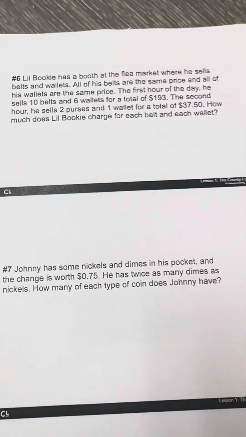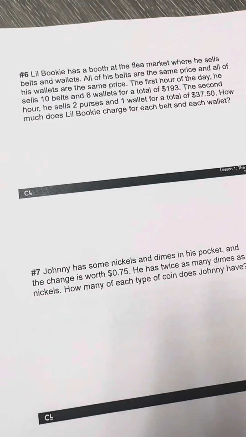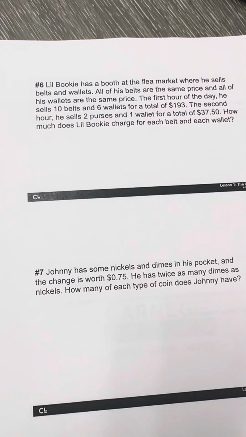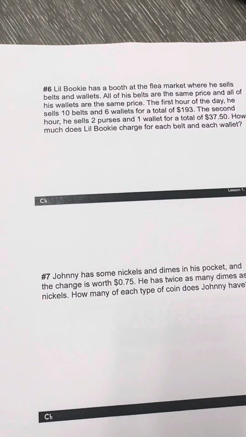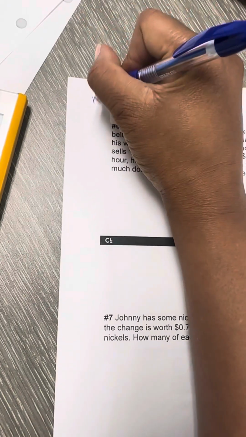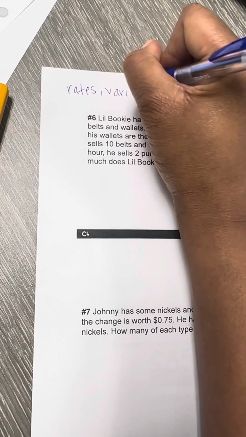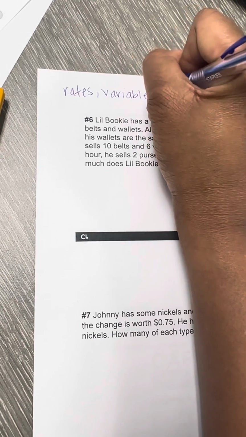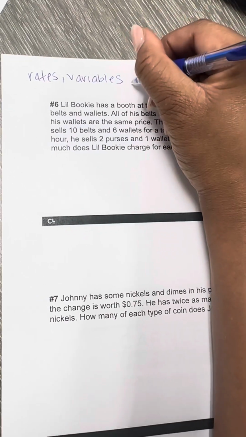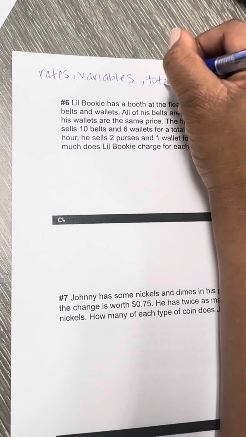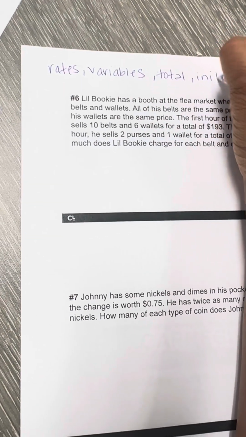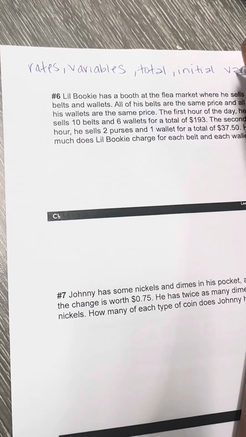All right, how do you solve for systems? If you see a word problem like this, make sure you read and underline or write down your key information. You're looking for rates. You're looking for variables. You need to name your variables. You're looking for totals. You're looking for the initial values, your starting amount.